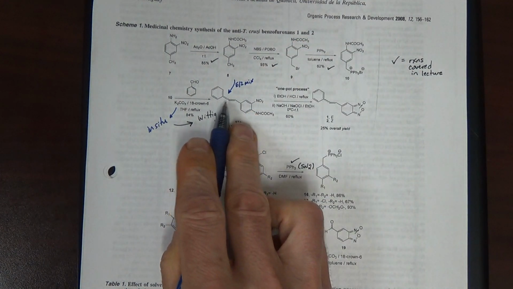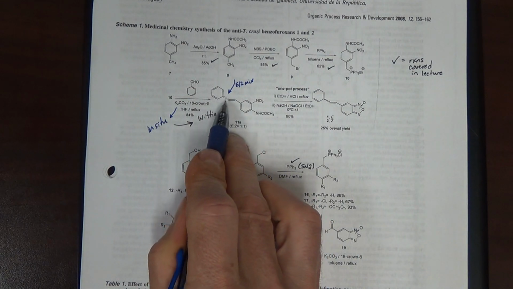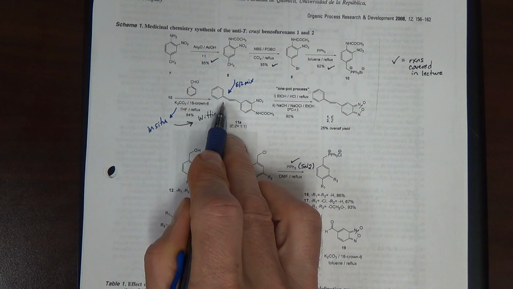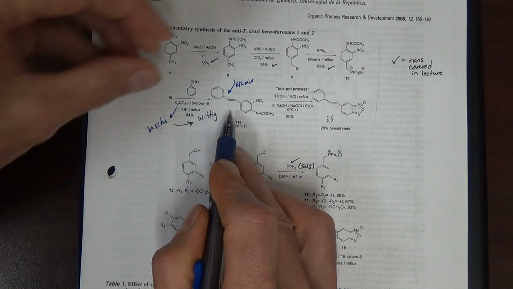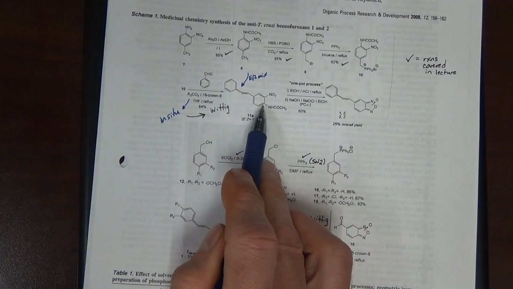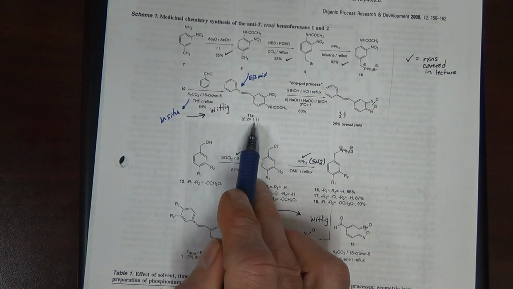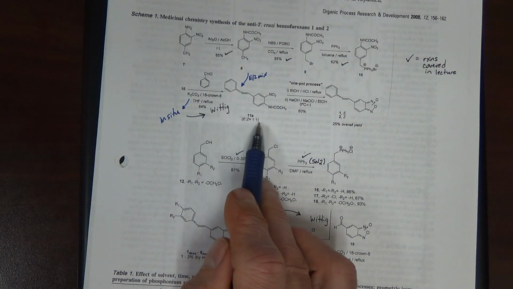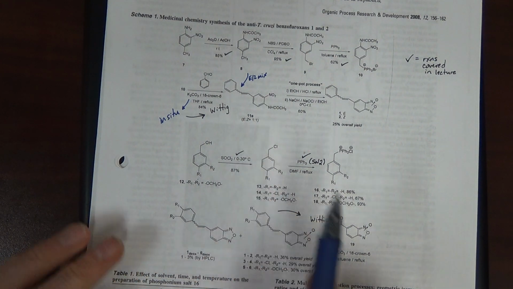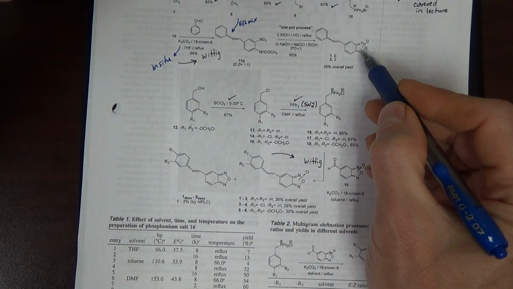I don't know that we've seen this before. This is an alkene, but they're showing this sort of squiggly bond. This is a way to indicate that it's a mixture of E and Z. The phenyl is both up or down compared to the other phenyl. It's either trans or cis to the other phenyl. They're showing a 50-50 mix of the alkenes. Then they're doing other chemistry out here.